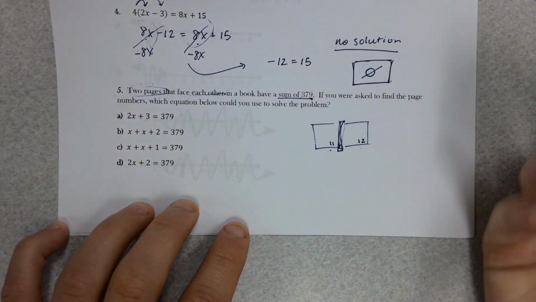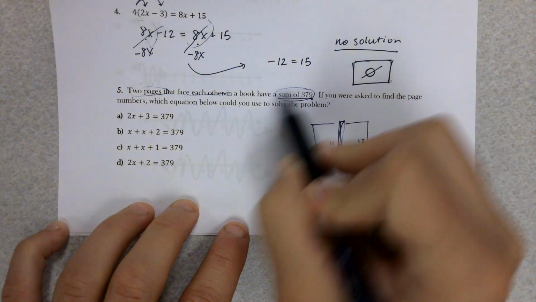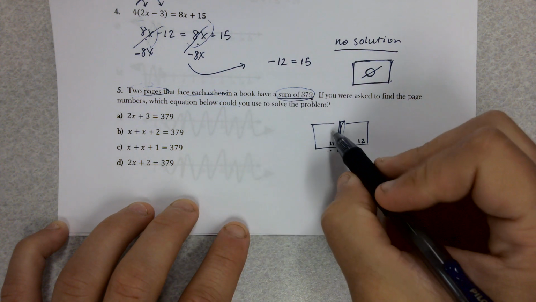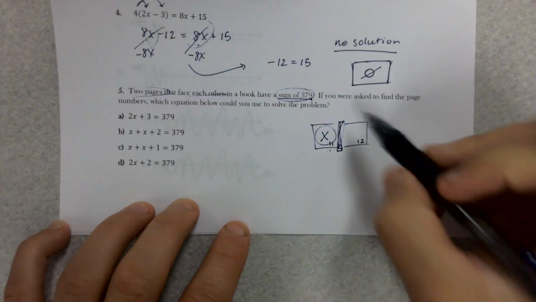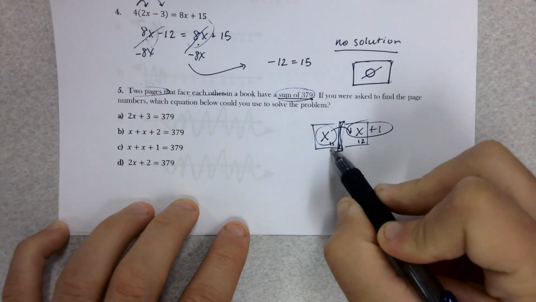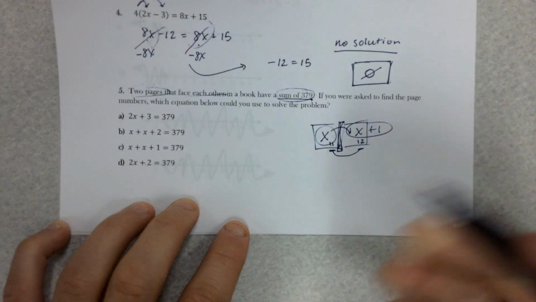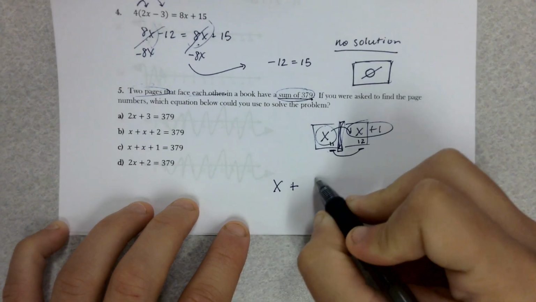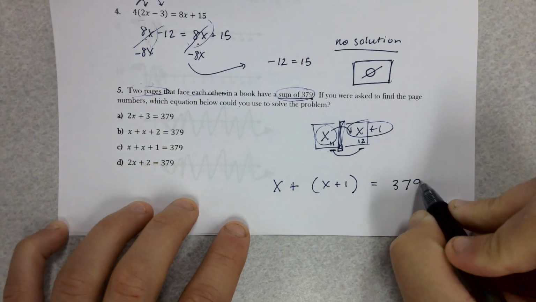So if I don't know what page I'm on, but I do know the 2 pages add together to give me 379, what I do know is if this is page X, because I have no idea what it is, then the page next to it would be X plus 1, right? Don't I just take whatever X is and add 1 to it to get the next number that's facing it in a book? So I know the first page plus the second page, that sum is equal to 379.